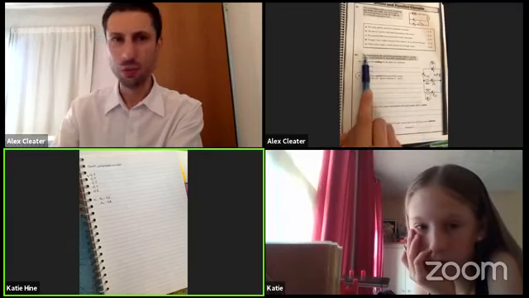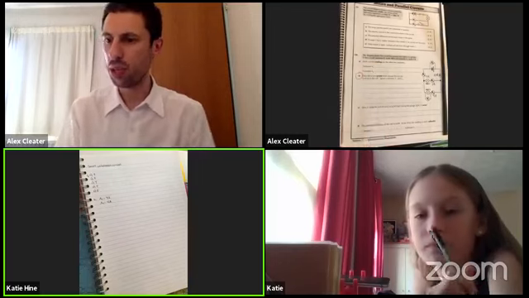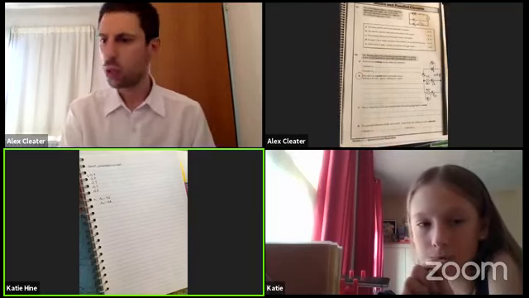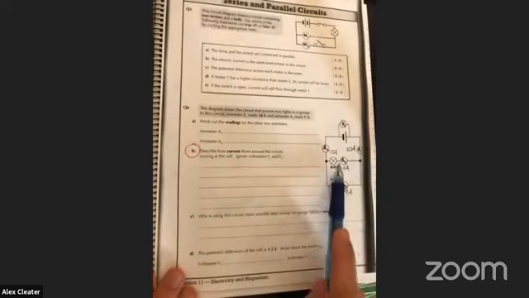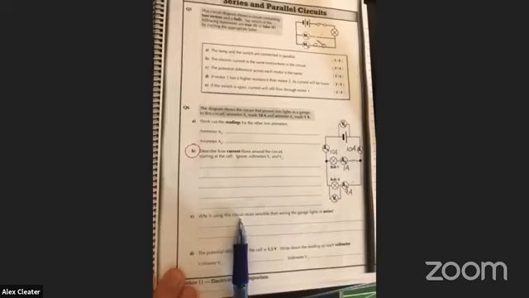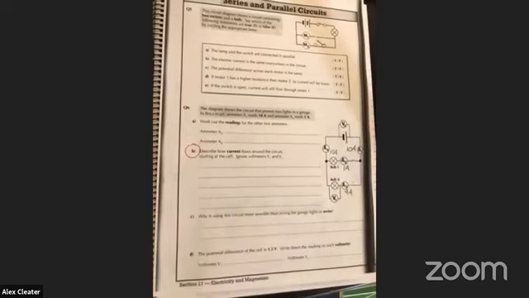So going back to the original question up here, it says the diagram shows the circuit that powers 2 lights in a garage. Obviously, the 2 lights are in parallel, and it's asking why is this parallel circuit more sensible than wiring the garage lights in series? Are you able to have a think about that and tell me what you think?